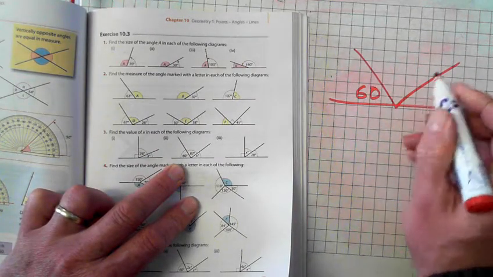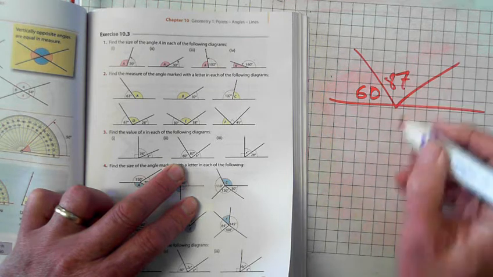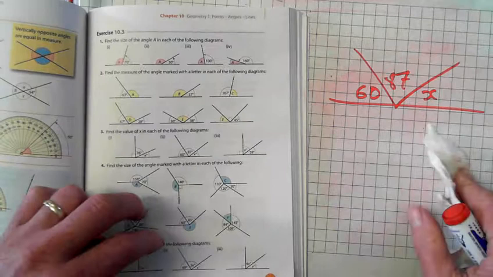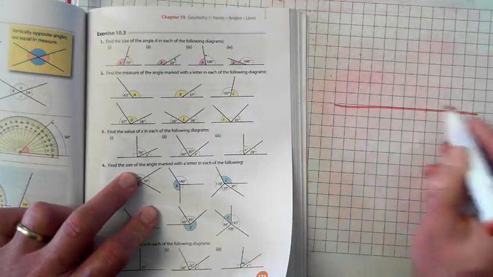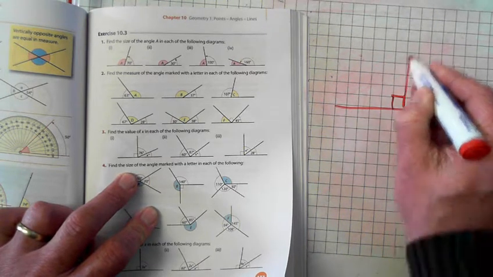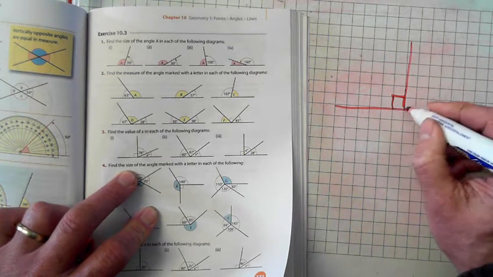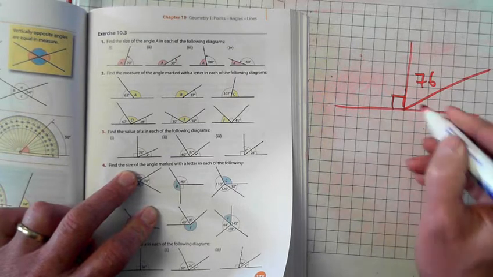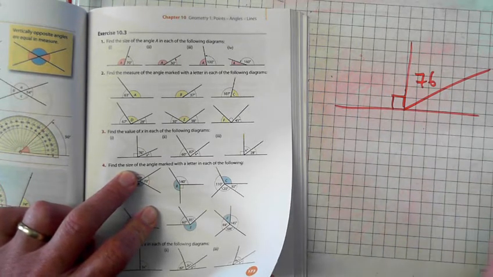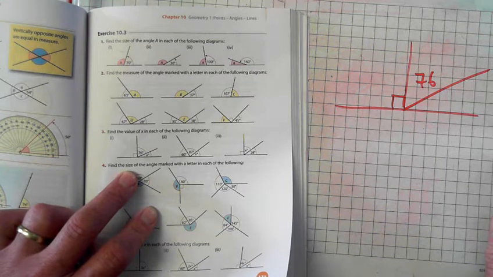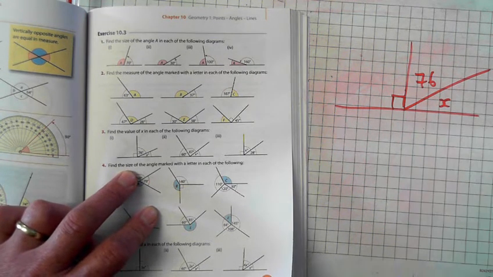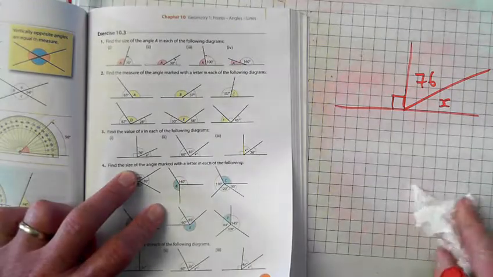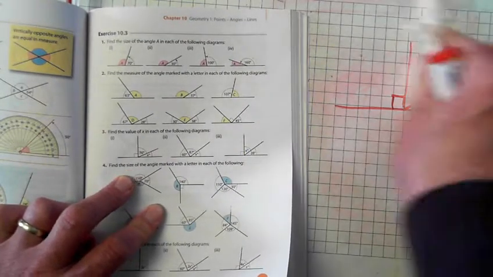So that's 60. So you add 60 and 87, and you have to find out what x is, don't you? 33. X is 33. Okay, what does this mean? That means it's 90 degrees, isn't it? And that's 76. So 90 plus 76 is 166. And take that away from 180. 14. X is 14.